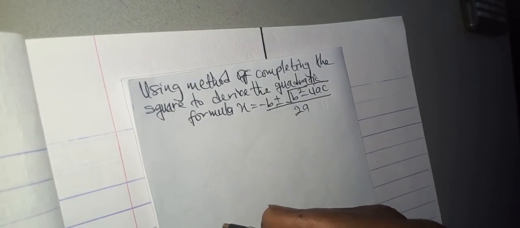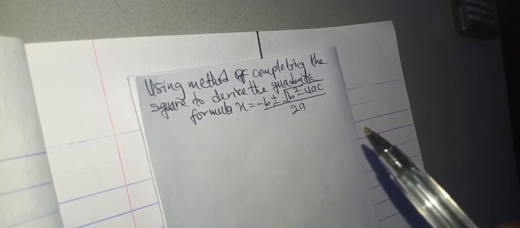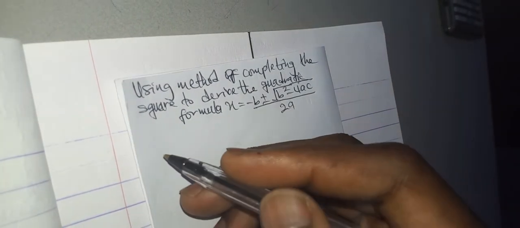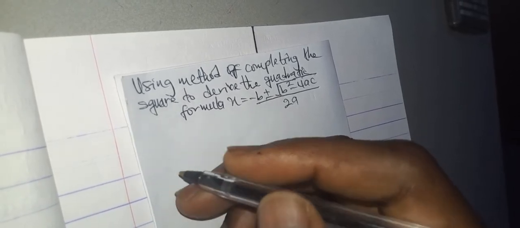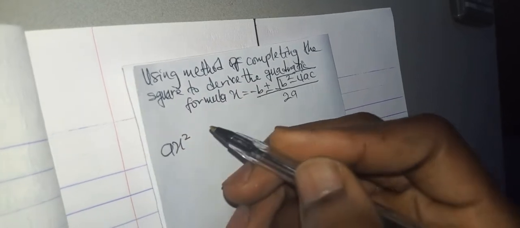Okay, so we are going to use the method of completing the square to derive the quadratic formula, which goes like s is equal to minus b plus or minus the square root of b squared minus 4ac all over 2a. Good. So for the start, we are going to state the form of a quadratic equation, that is as squared plus bs plus c is equal to 0.